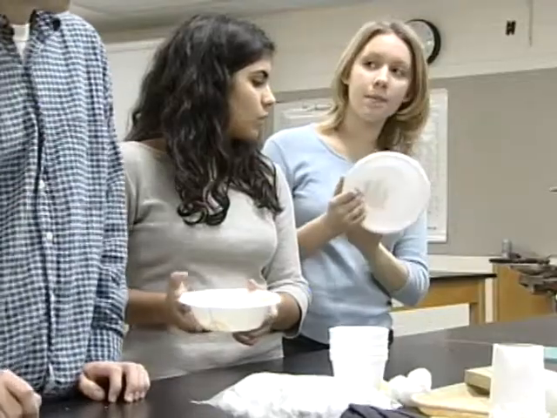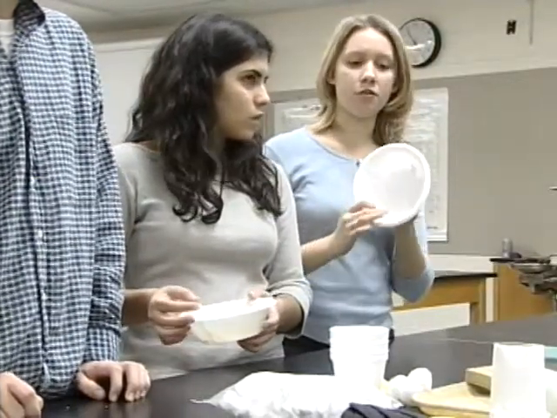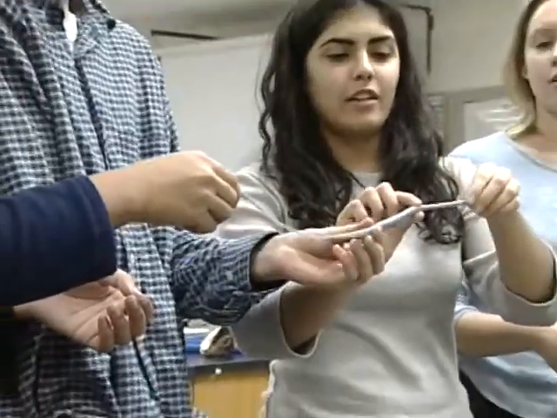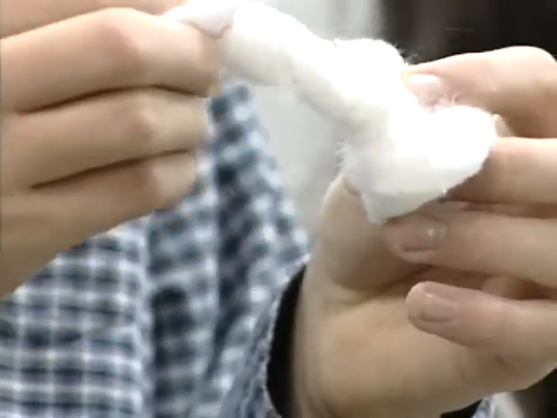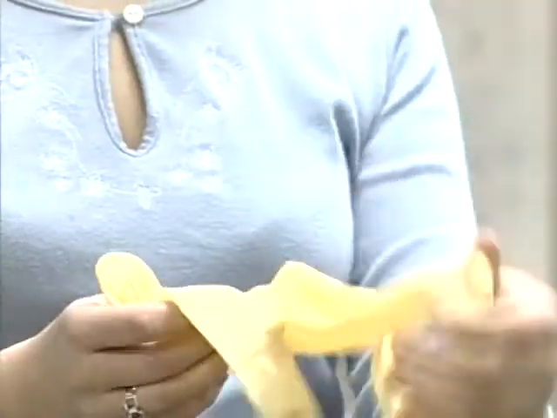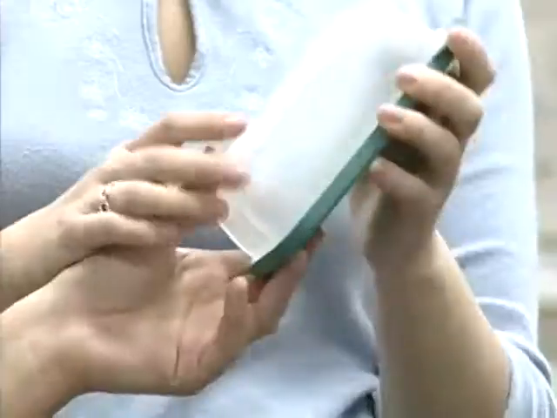The second activity is the Polymer Hunt, which gets students to realize that polymers are really all around them. And this can be done as a classroom activity or as a homework assignment. Sometimes I've asked students to bring in samples of polymers, and we get a wide array of things that students do find to bring in.